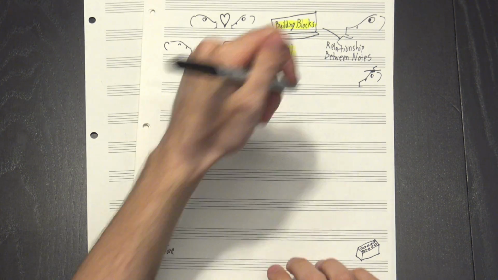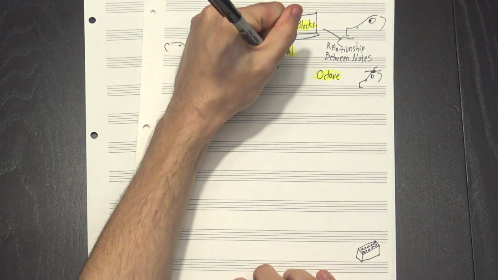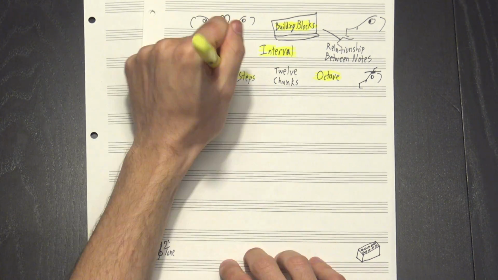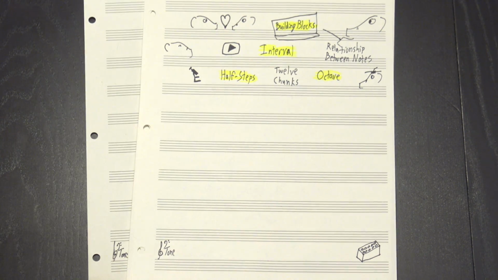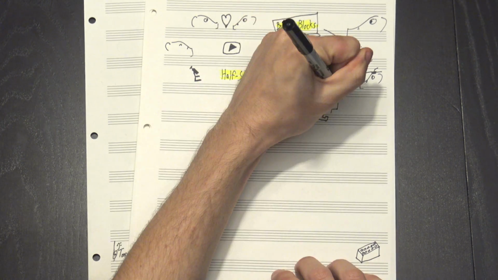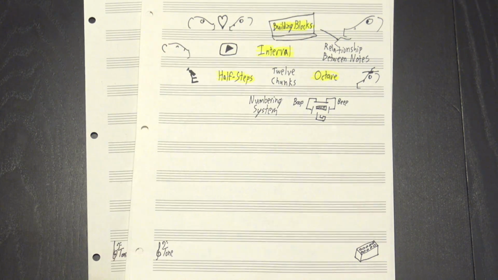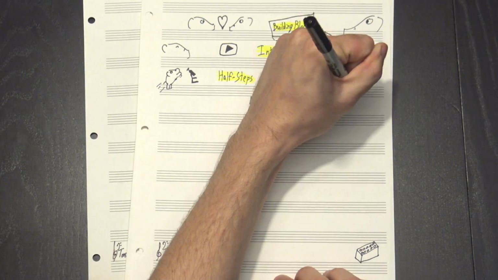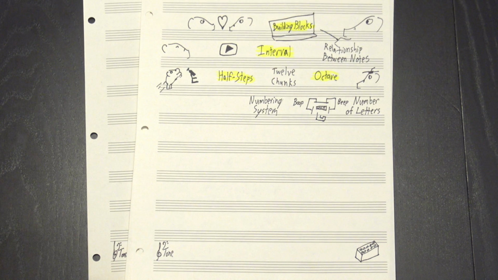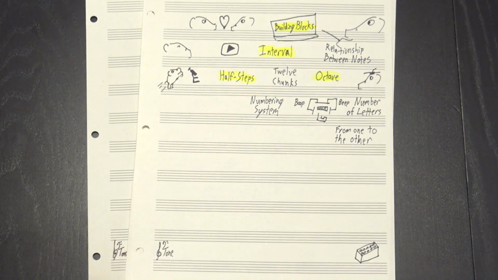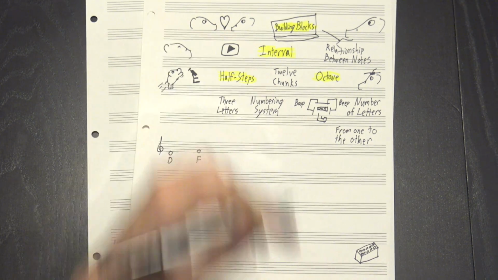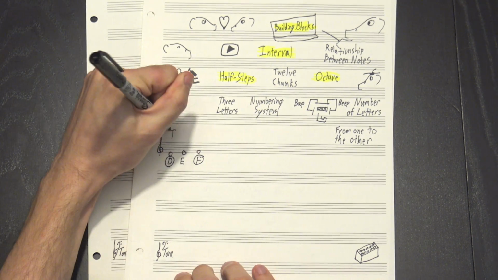In previous videos, we've mentioned how we divide the octave up into 12 evenly spaced chunks called half steps. We could just use these to describe intervals, but counting out half steps gets clunky pretty fast, so instead we use a numbering system to describe the gaps. You can think of this as the number of letters you have to count to get from one note to the other. For instance, D to F takes 3 letters, D, E, and F, so we call it a third.